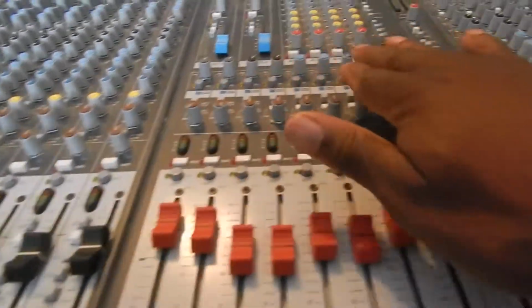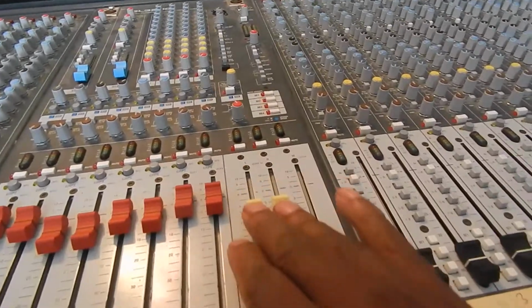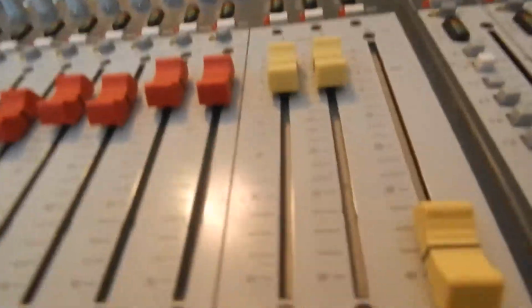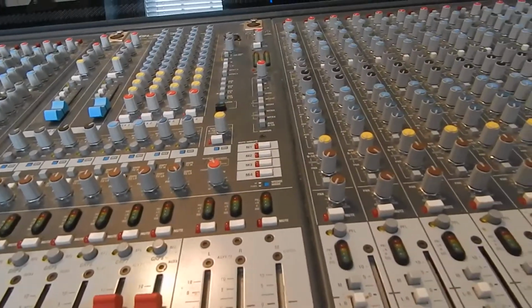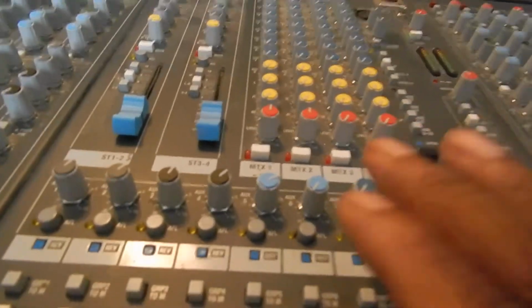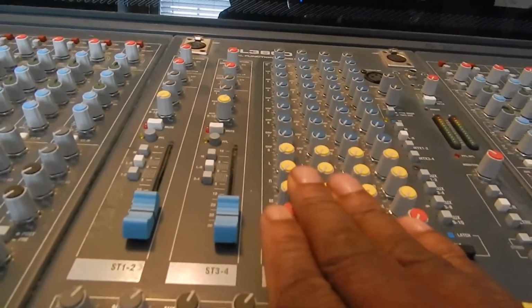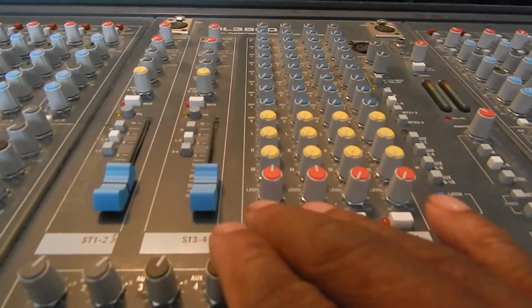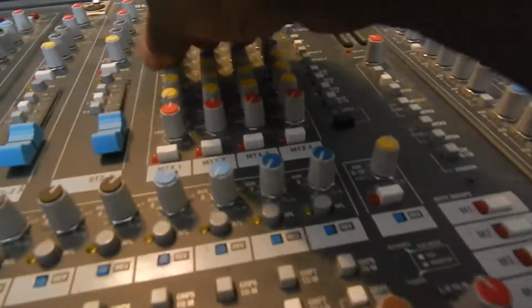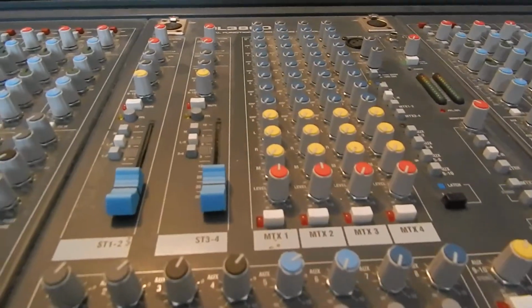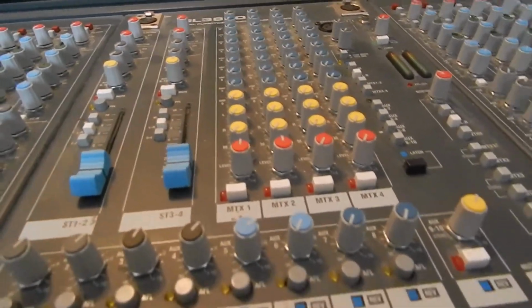And these will all sum into the main bus, the main master. And you could sit there on this particular console, because I have a matrix out, I use this to go back into my recording source. So, for example, 1, 2, and 3, 4.